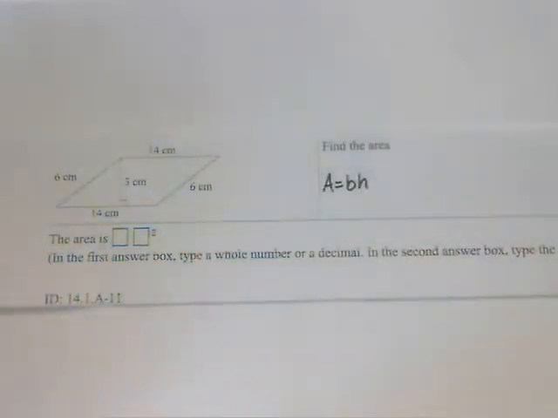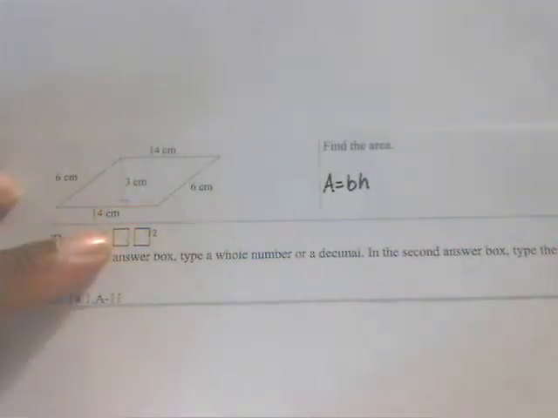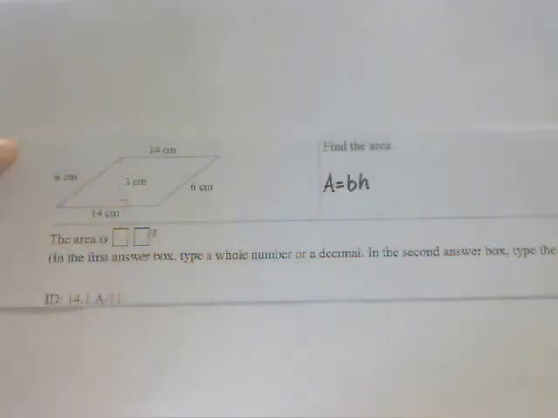Now here they give you a lot of numbers to use in this case, but you only want to use the numbers that represent the base and the height, because the base and the height are perpendicular to each other. These other numbers are irrelevant.